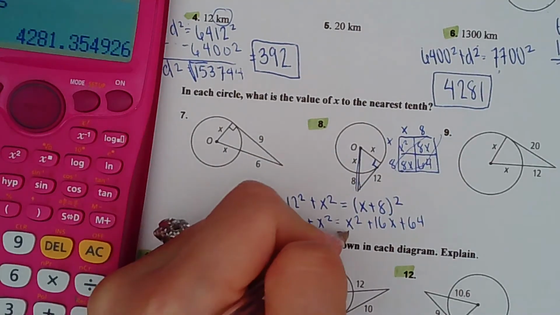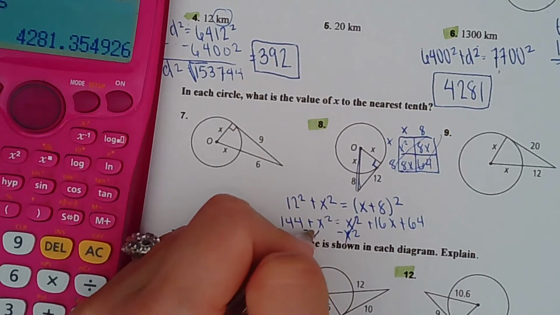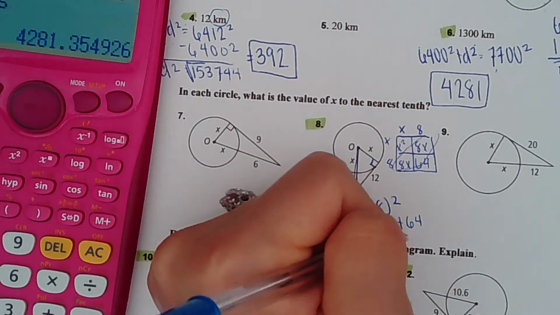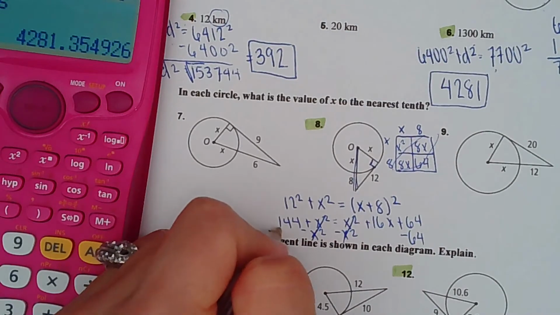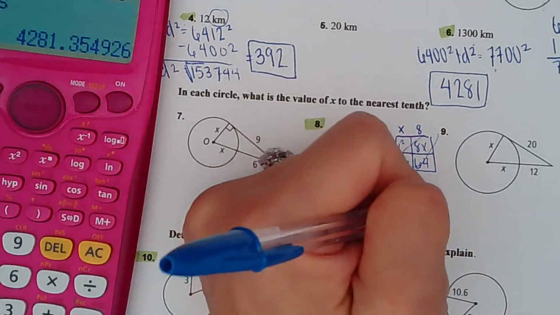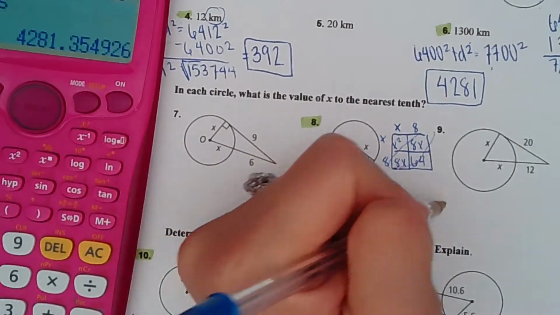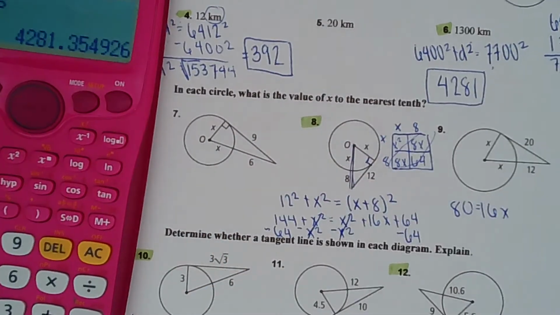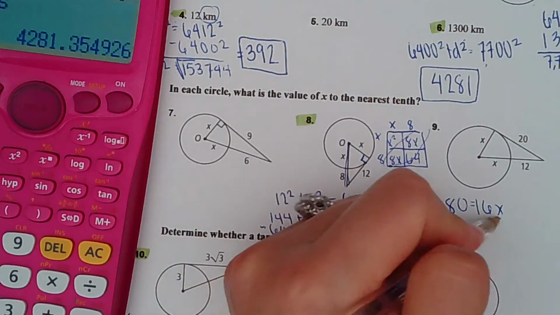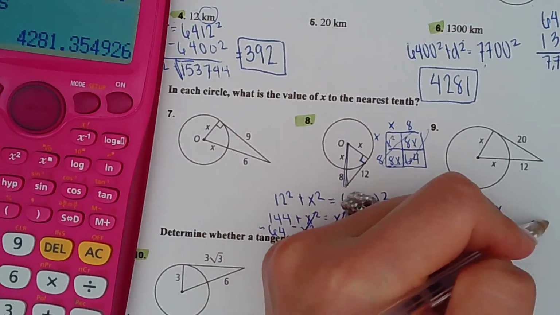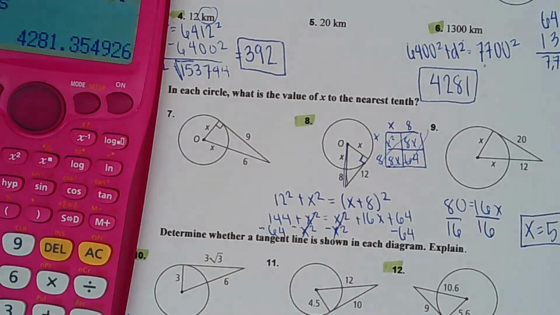Okay, so I'm going to subtract my x squareds, I'm going to move this 64 over, so minus 64, and I'll be left with 80 equals 16x. And then I'll just divide by 16 and divide by 16 and get x equals 5.